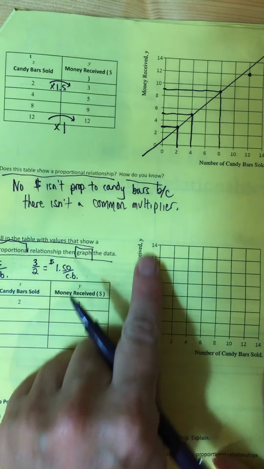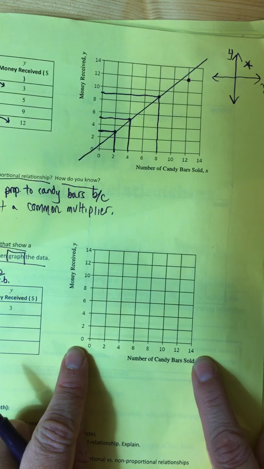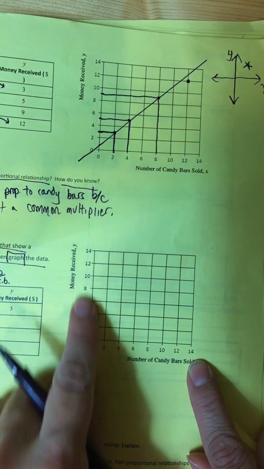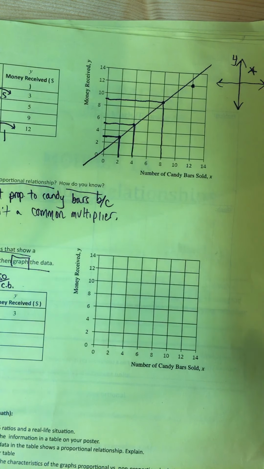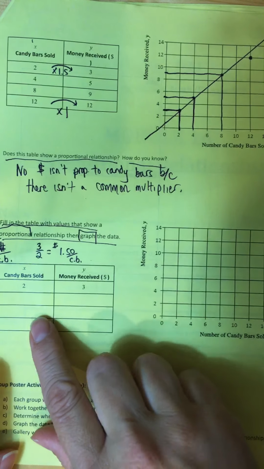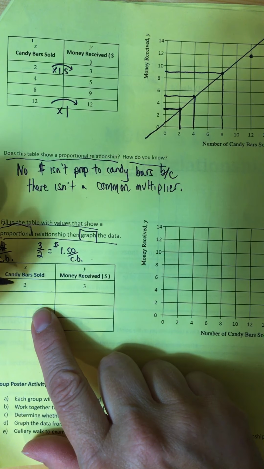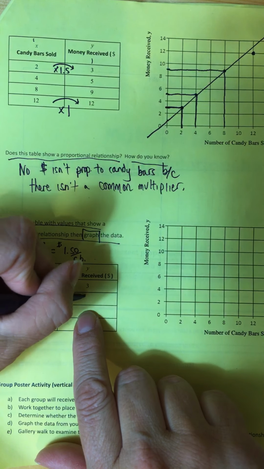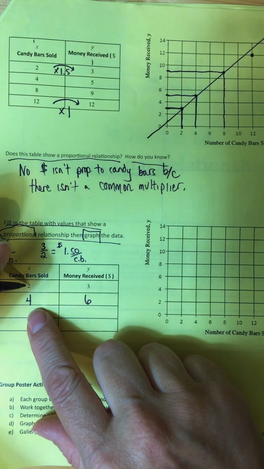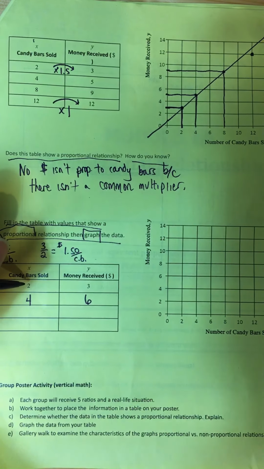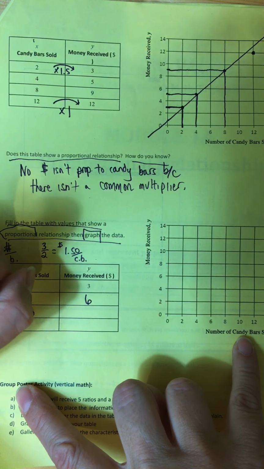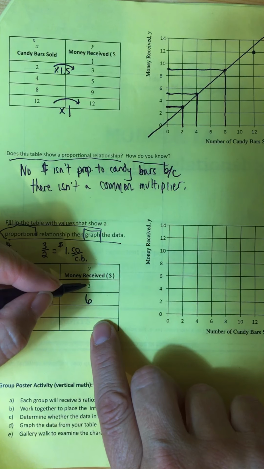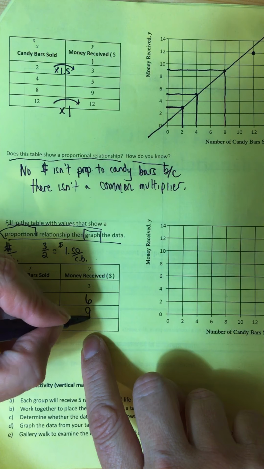Now you'd want to pay attention to your graph here because you can only go as far as 14 candy bars and $14, so you don't want to get huge numbers here. What most kids did in class when we did this together is they said, well, I'm going to double the candy bars, which doubles the money. And now I'm going to take the 2 candy bars and I'm going to triple that and make it 6 candy bars, and then that would triple the money, which would be 9.